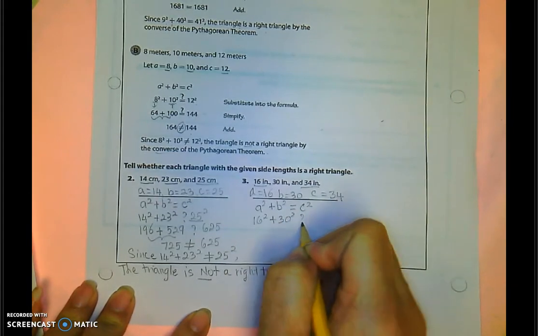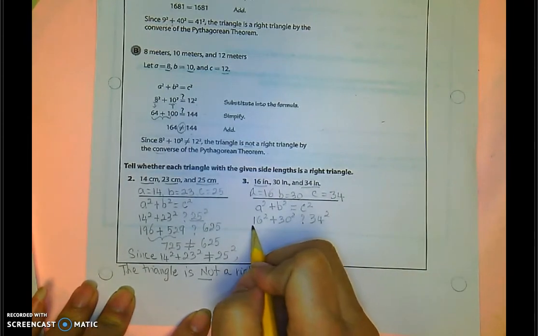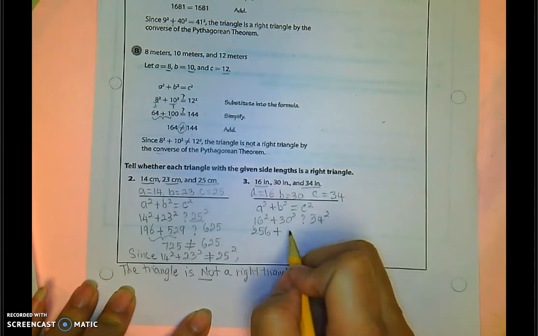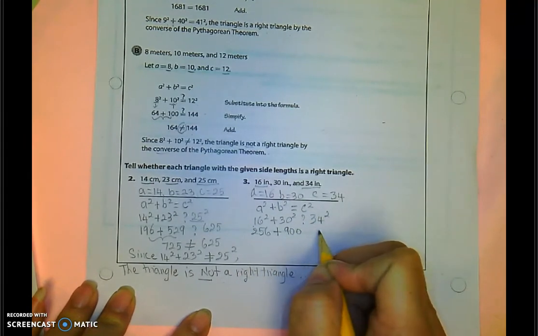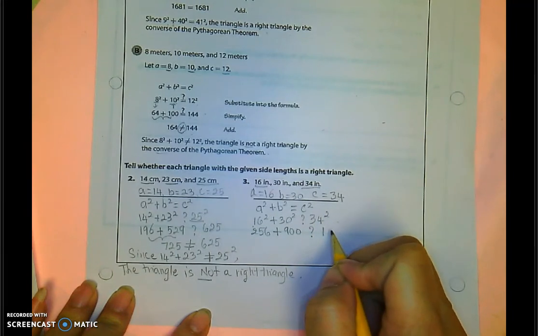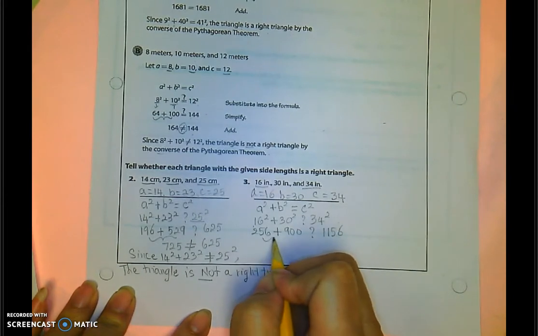We don't know if it's equal to 34 squared. Now, 16 squared equals 256 plus 30 squared is 900. We put a question mark, and then 34 squared equals 1156. We add these two together.